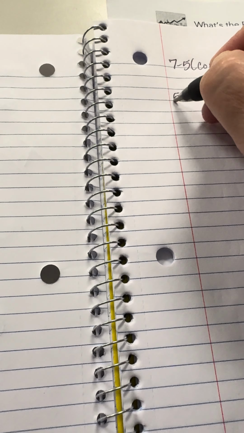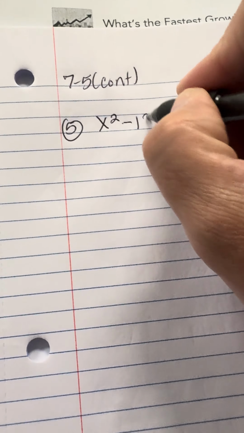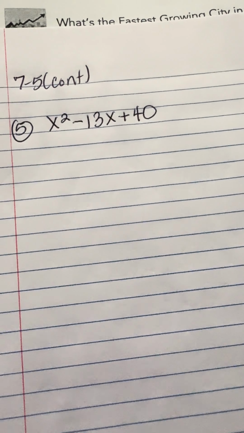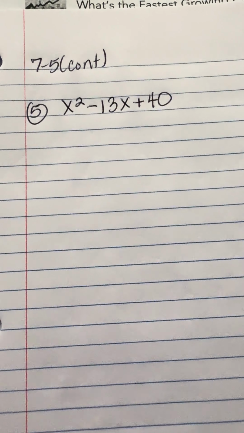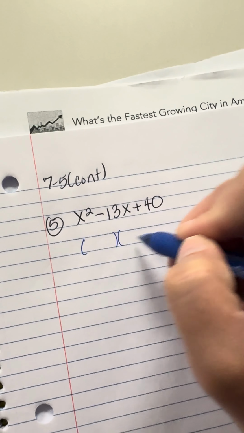All right. We're going to do 2 more very quickly. So we have for number 5, x squared minus 13x plus 40. So I'm going to throw down my 2 sets of parentheses.